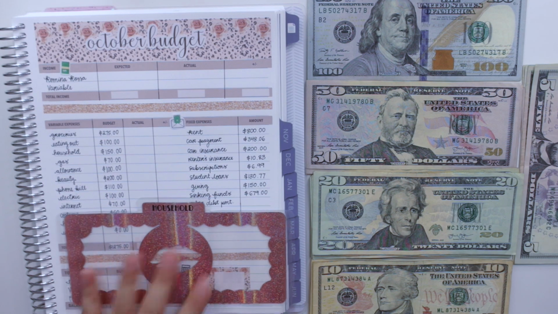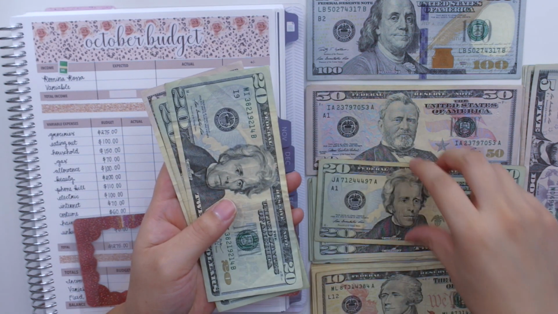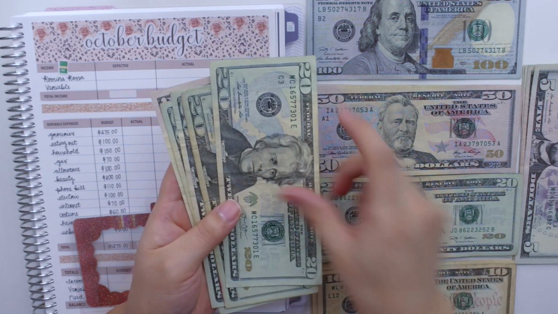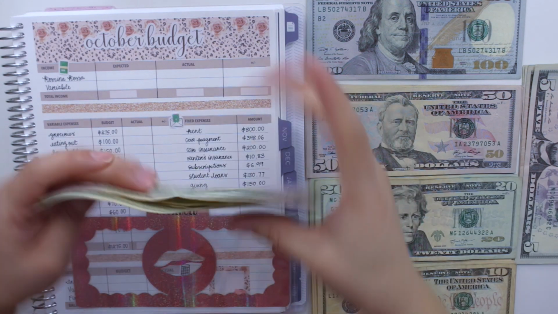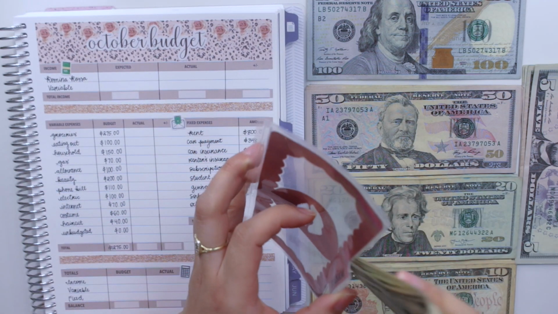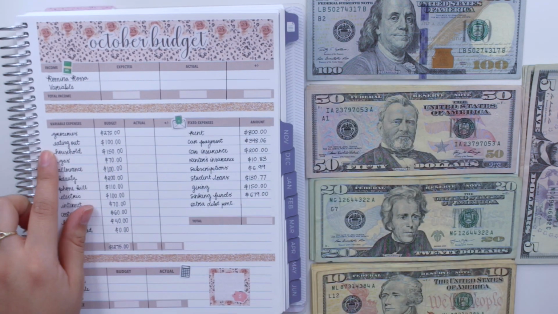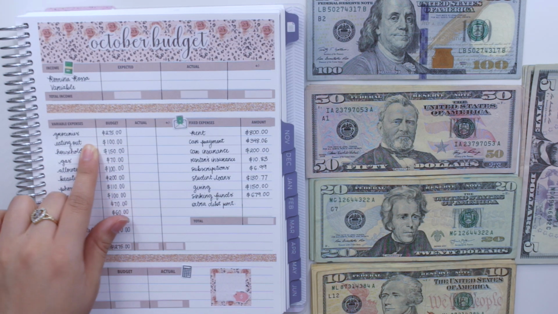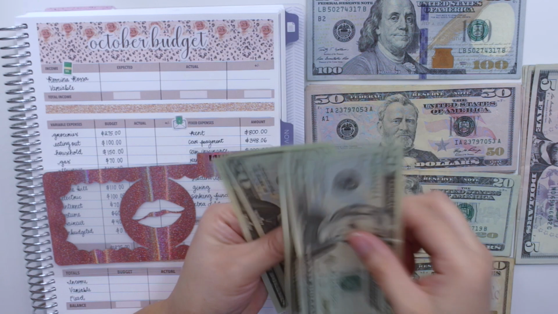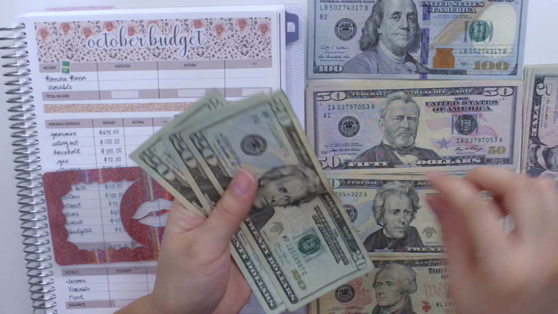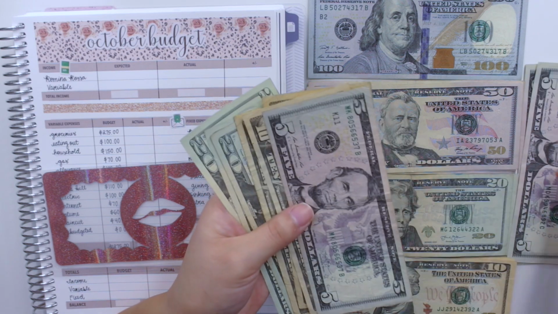Then I have Household, which will be getting $150. So let's do... that should be 150. So 50, 70, 90, 110, 130, and 150. For Household, I'm hoping to get some fall decoration for the apartment. With that, as I mentioned in the October budget video, then I have Eating Out, which will get $100. Sorry, I'm moving everything around, so I have 20, 60. Okay, so 100 for Eating Out.